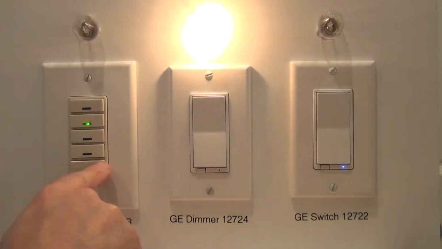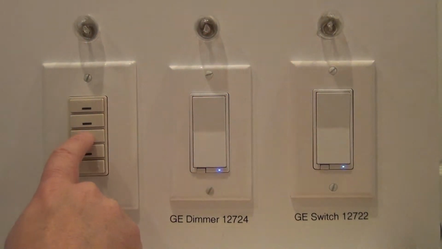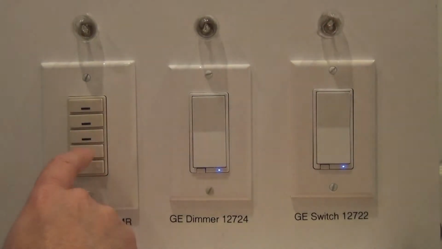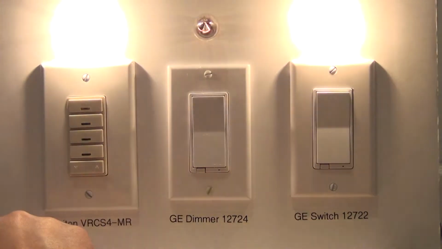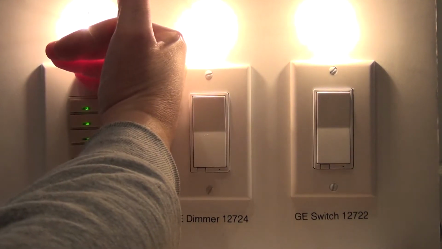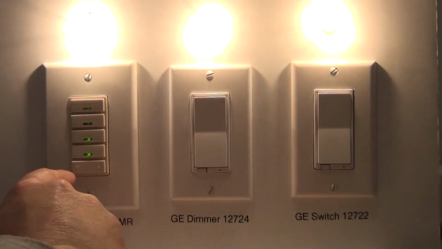I can dim that light, can turn on the last light, and then I have this button set up to turn on all the lights I have here, and then you can see all the LEDs come on, so that's good.